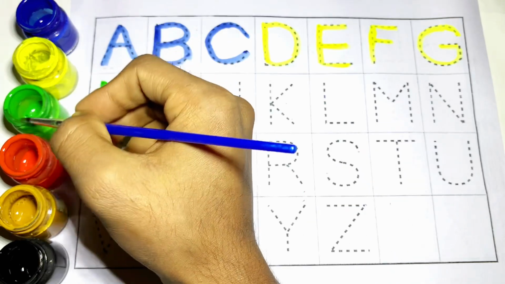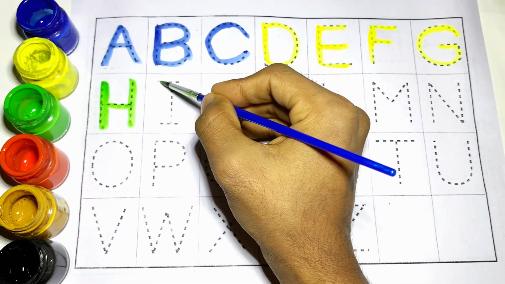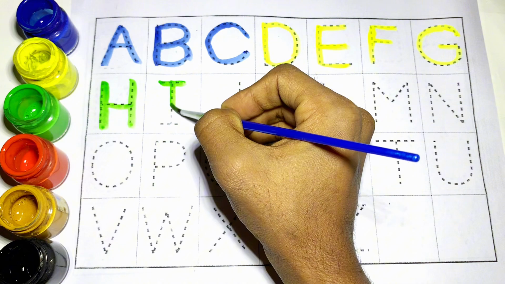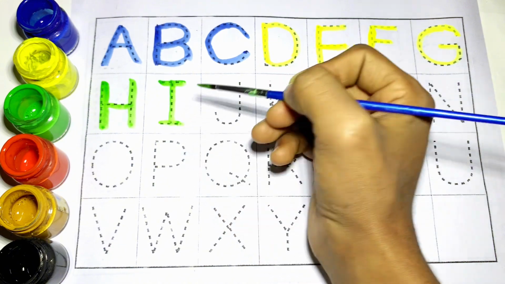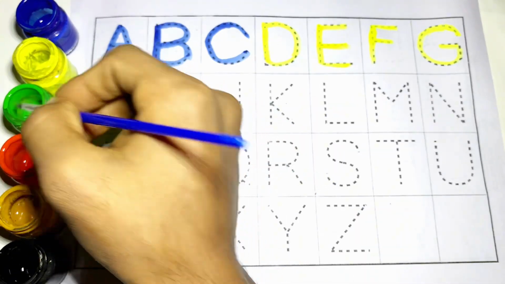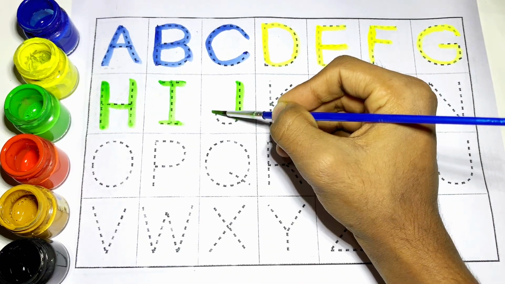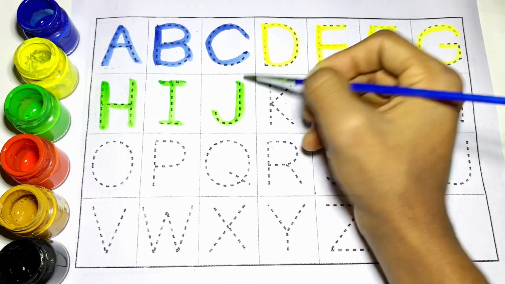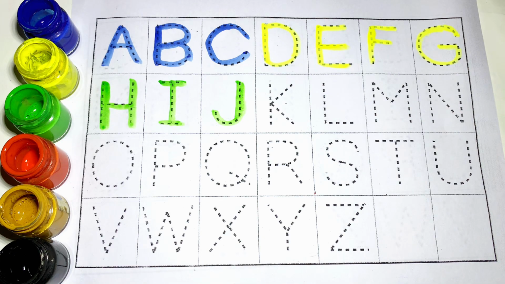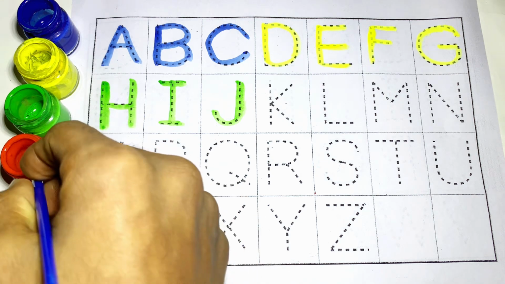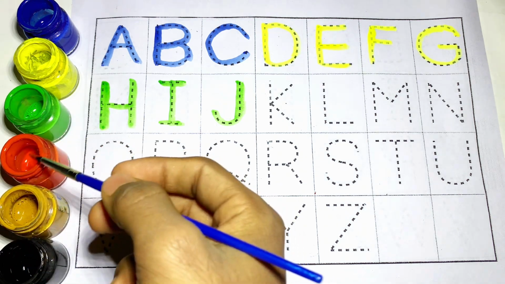Kids, again use green color and draw I. I is for ice. I is for ice cream. Kids, now draw J. J is for joker. J is for jackfruit. Kids, now draw K. K is for kite. K is for king. And use red color.